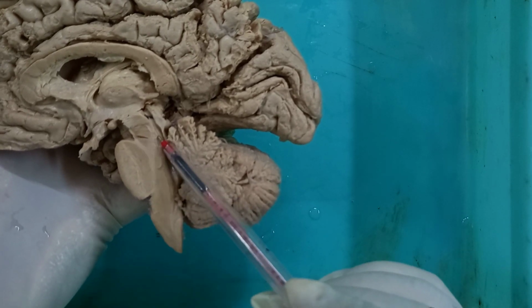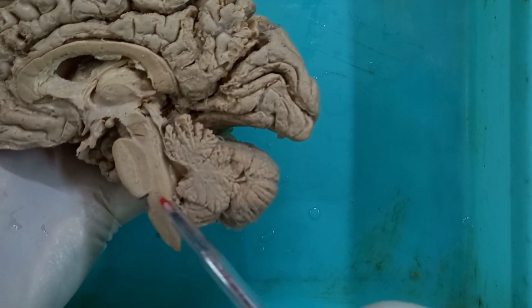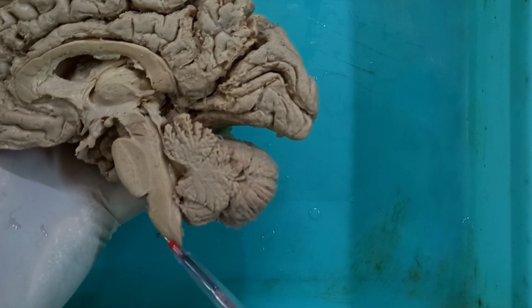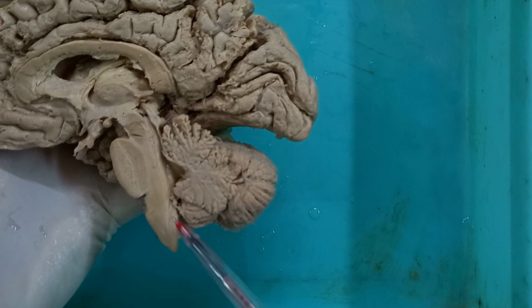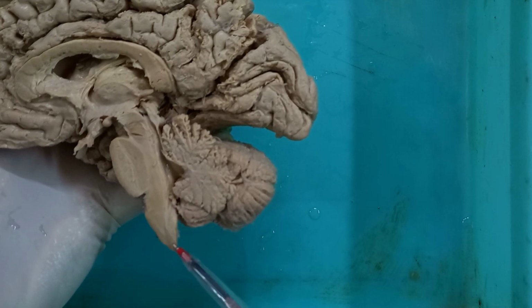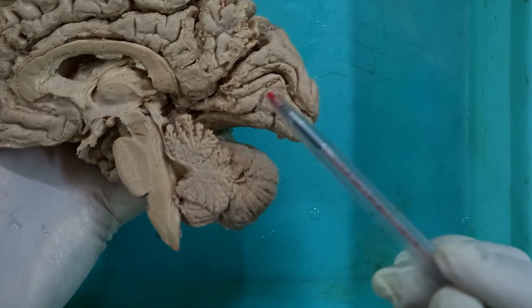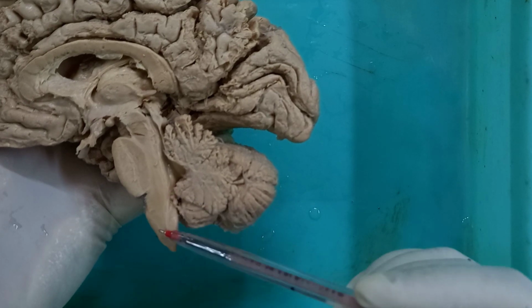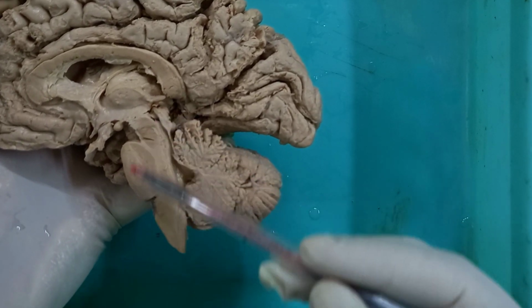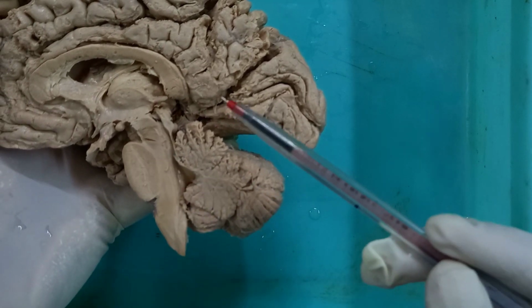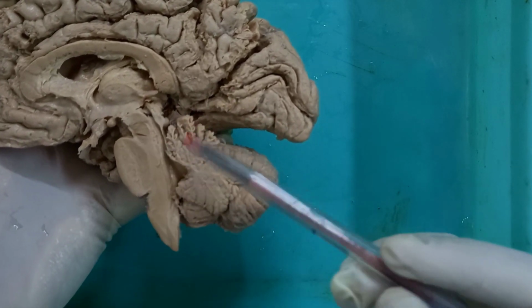This is the posterior surface of the pons, and below the pons, this part is the medulla. Though the complete medulla is not here, most of it is from the upper half and a little from the lower half. So this is the medulla, this is the pons, and this is the midbrain. All three collectively are known as the brain stem.